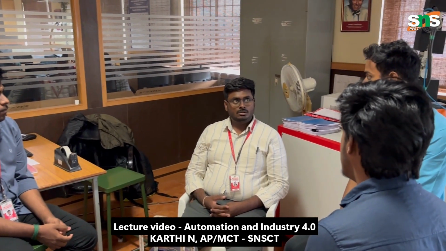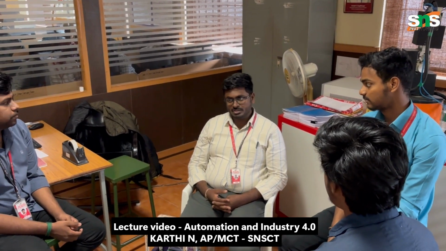So what is the brain of the automation? Sensor is the brain of the... No, it is the microcontroller. The controller or processor is the brain of the automation, followed by the sensors, which will detect the information from the environment and give the output to the actuators. So this is the flowchart for the automation system. This automation is revolutionized from the industrial revolution.